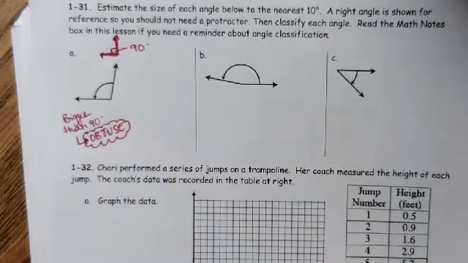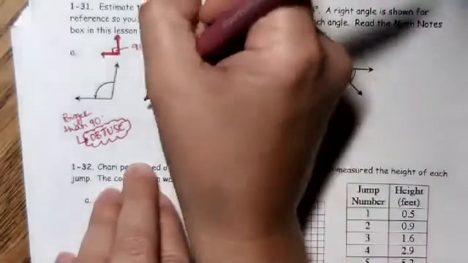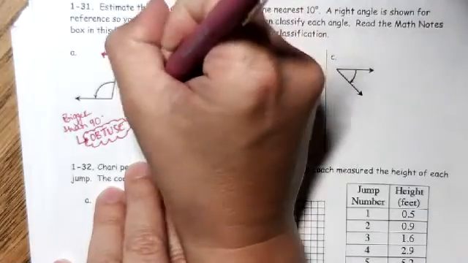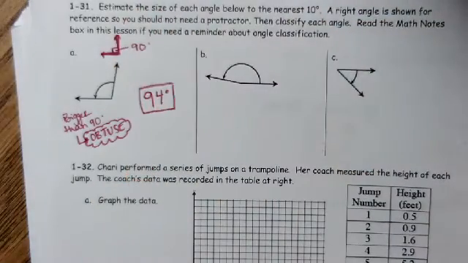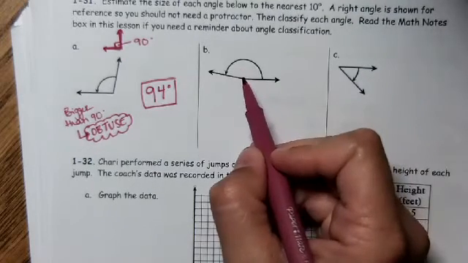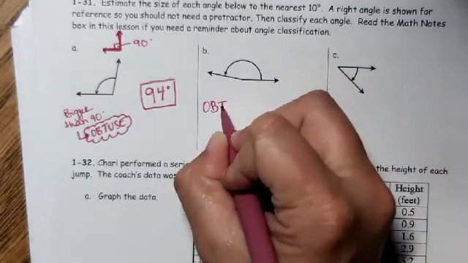And then is it like way bigger than 90 or just kind of bigger than 90? So since it's just kind of bigger than 90, I'm going to just guess that it's 94 degrees. That is a complete guess. I have absolutely no idea if that's the right answer, but it's okay. You can guess, and it's okay if you get it just a little bit wrong. It's not a big deal. Okay, so don't worry about guessing. Letter B. Is this bigger or smaller than 90? That one's bigger than 90, so that one is obtuse again.